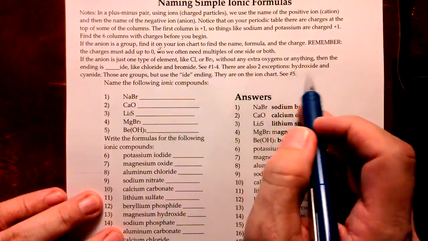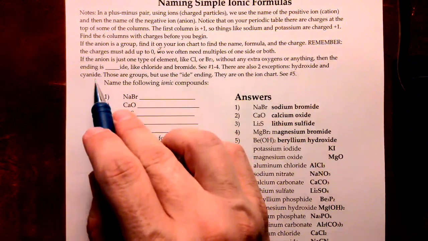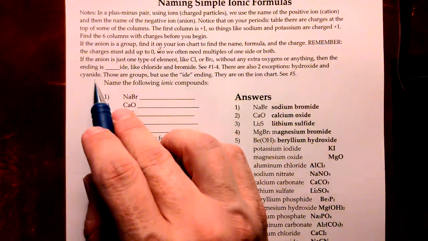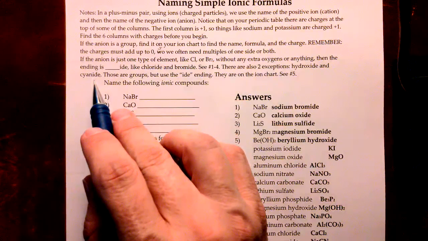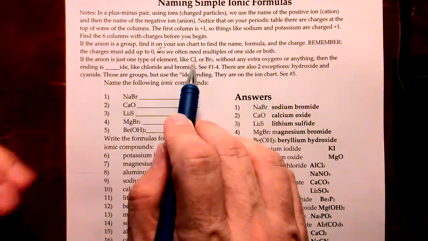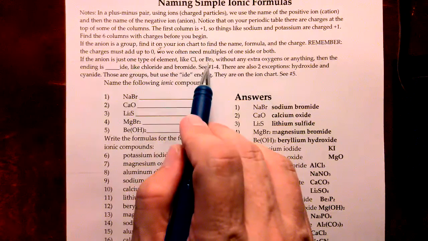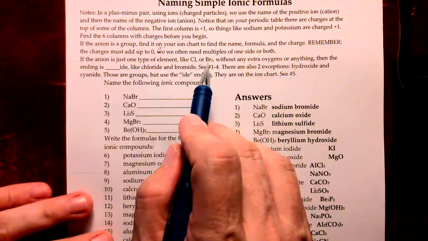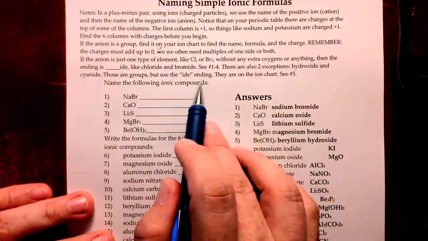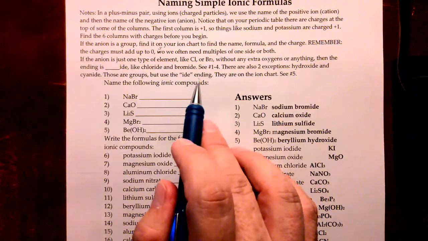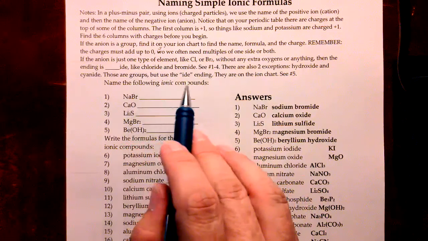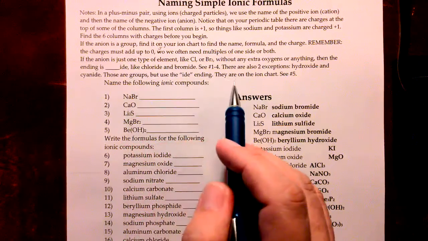There are also 2 exceptions, hydroxide and cyanide, and those are on your ion chart. Sorry, it seems like there has to be an exception to so many things. I didn't name them, go blame someone else. Except for those 2 though, ide means it's just that type of element, like chloride means it's just Cl, and bromide means it's just Br. They are groups, but they do use the ide ending. Sorry, they're on the ion chart.